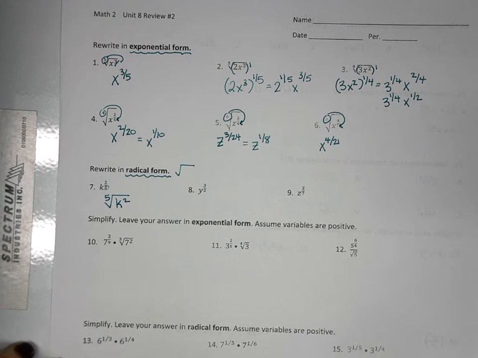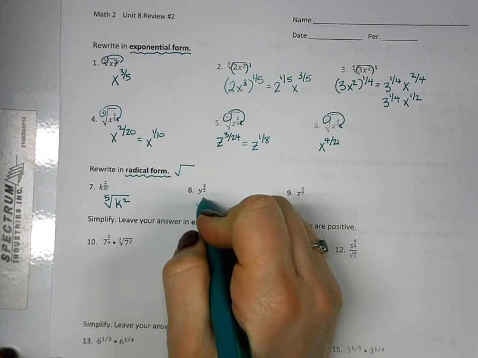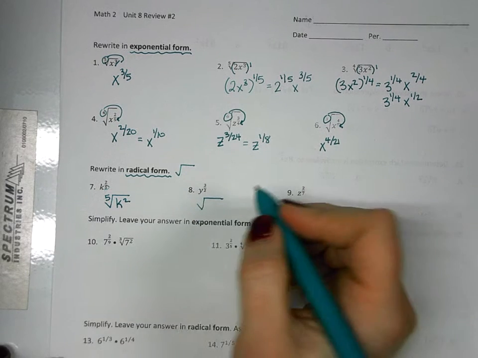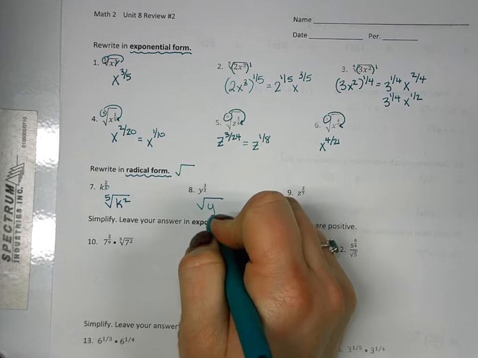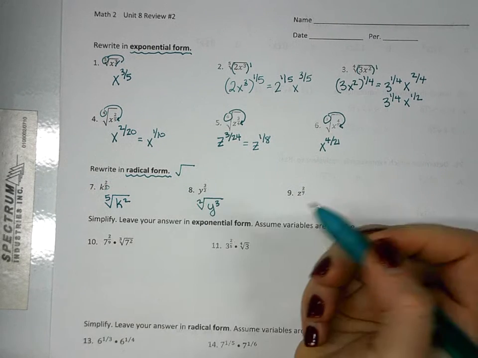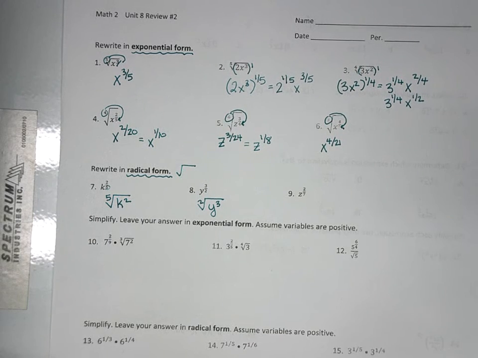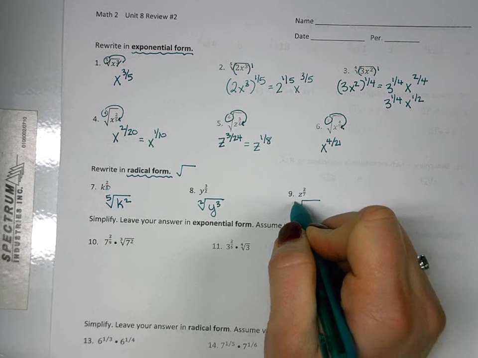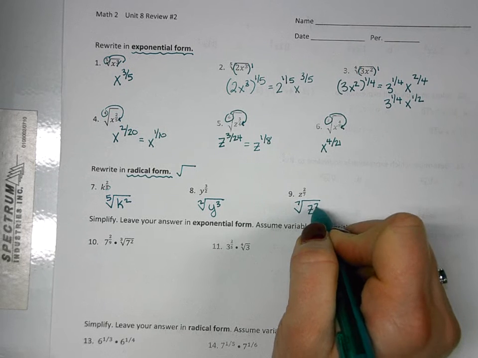Here on number 8, it's a 2. So remember, we don't necessarily have to write the 2. When there's nothing there, it's assumed to be a 2. So we have the square root of y to the 3rd. If you want to write the 2, you can, but you do not have to write the 2. And then number 9, the 7th root of z squared.